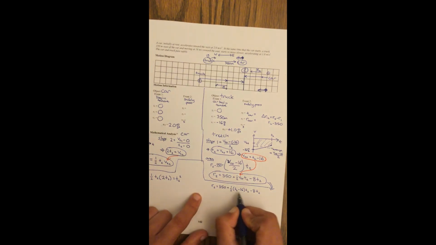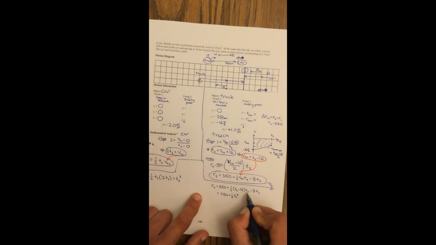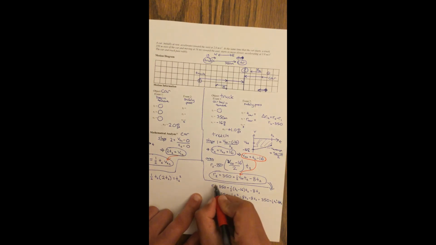Okay, now we'll distribute the 1/2 and the t2. So this is 1/2 times t2 squared. Distributing the 1/2 makes this minus 8 times t2, so that's a minus 8 times t2, and we already have a minus 8 times t2. So this whole thing now is 350 plus 1/2 t2 squared minus 16 t2. And this was equal to r2.